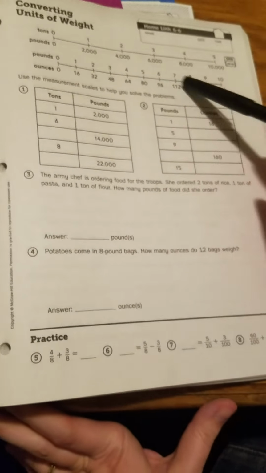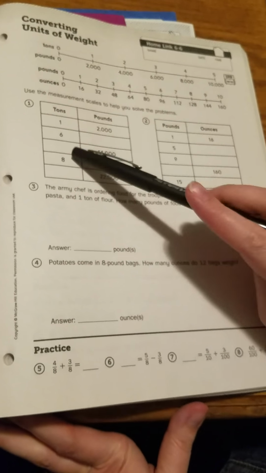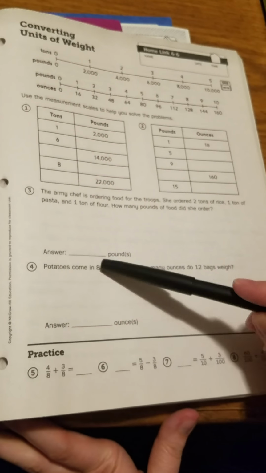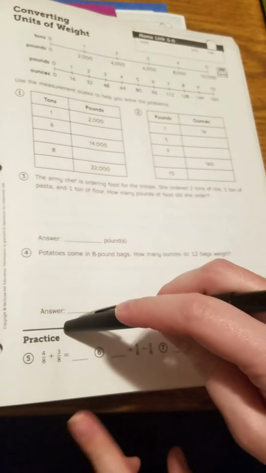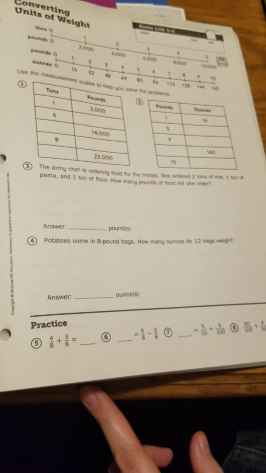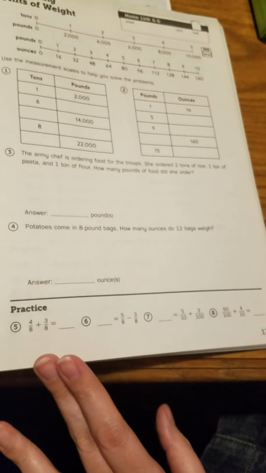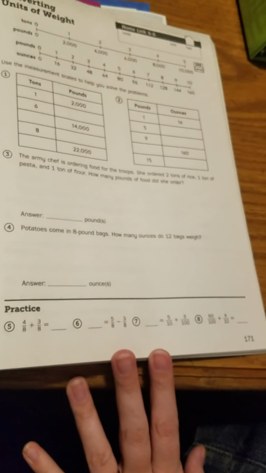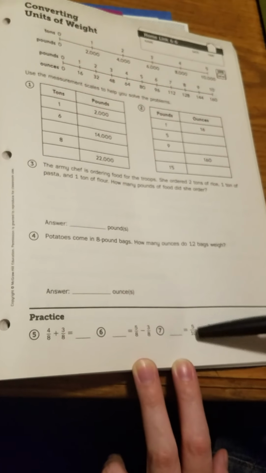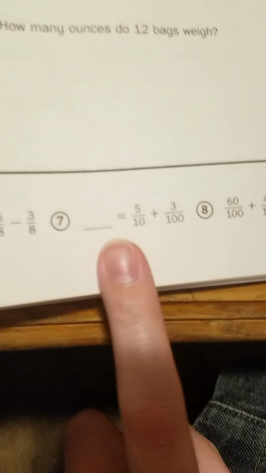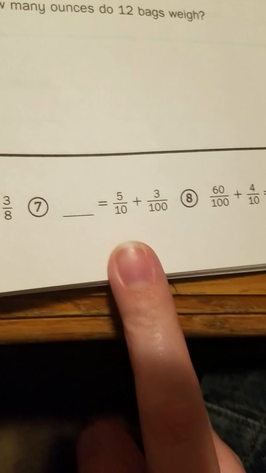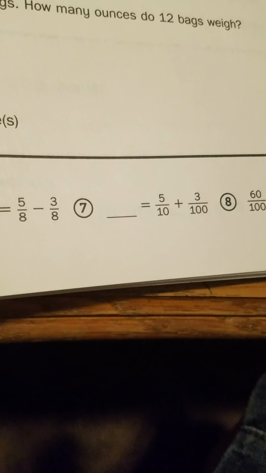You need to make sure you do all of this. It gives you the chart up top again. You need to fill these out on both sides, answer these questions, show your work, and solve these problems. Okay? You guys can do this stuff. Down here is just going to be adding and subtracting fractions. You guys got this. When you have ones like this that are 5/10 plus 3/100, remember you have to change one of these to either tens or hundreds, okay? You guys know how to do that.